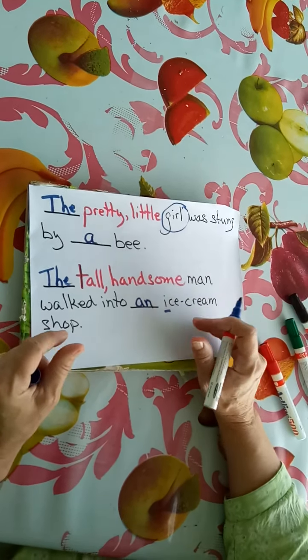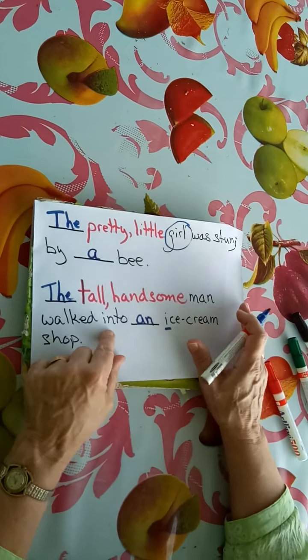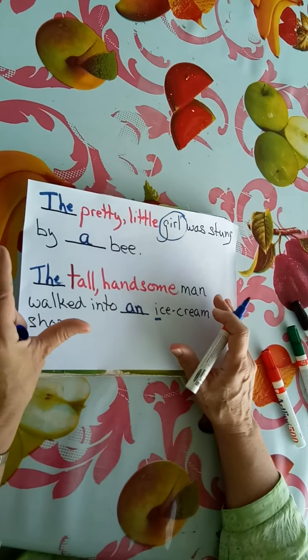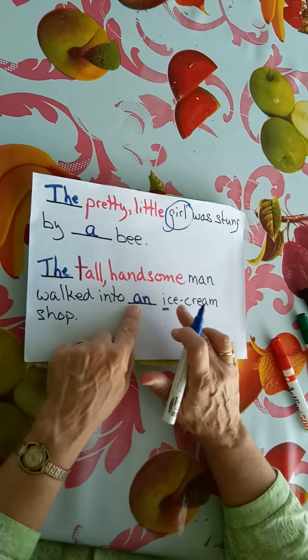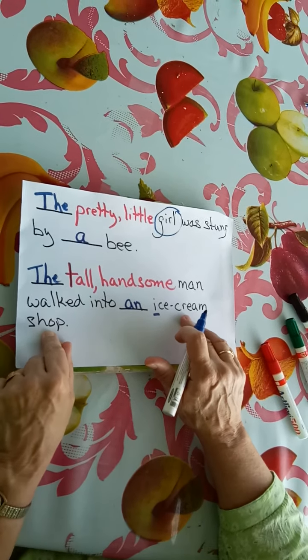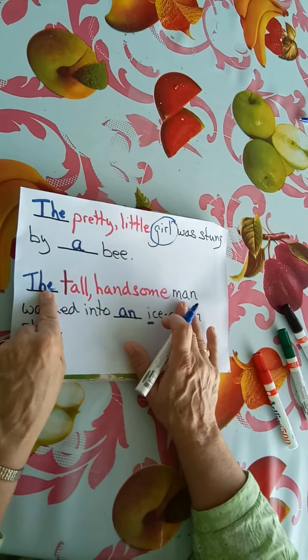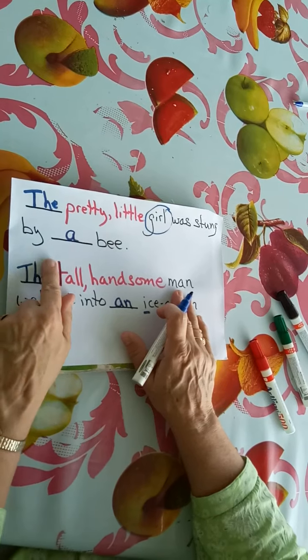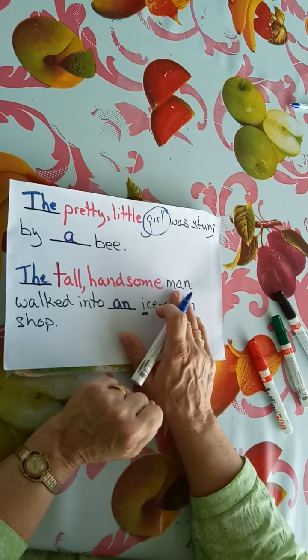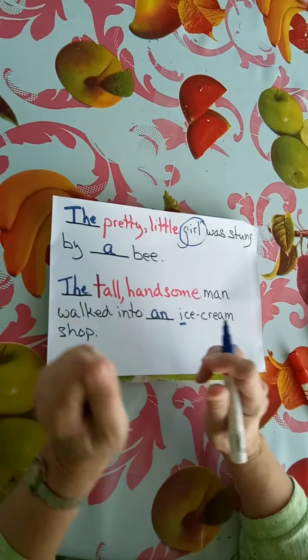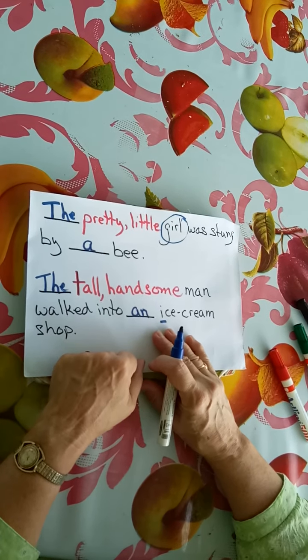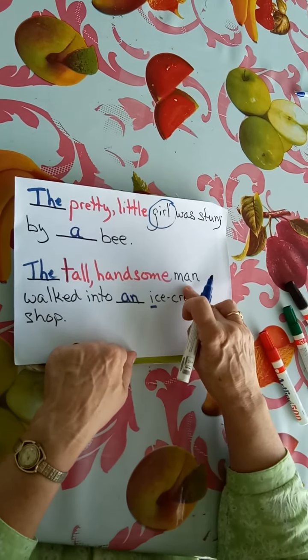This might come in the middle of a story. So maybe we've been talking all through the story about the ice cream shop, so it would be the ice cream shop because it's a special one, and we don't know the tall, handsome man yet. We'll call him a tall, handsome man. Once we get to know him, that will change to the, or maybe we'll even give him a name.